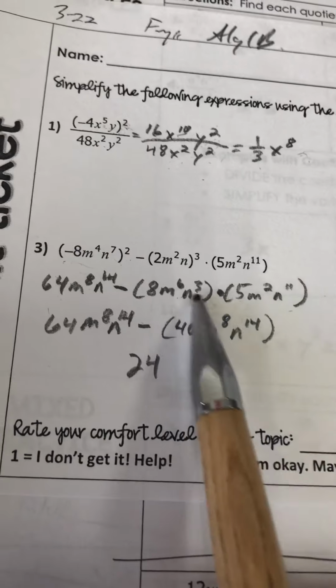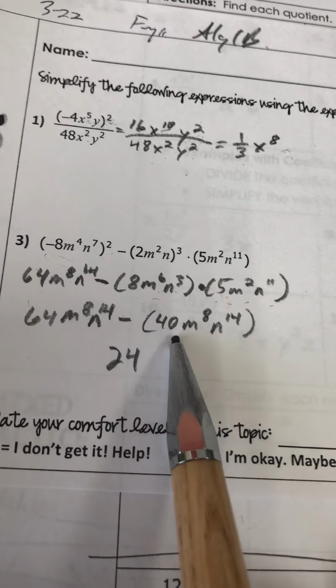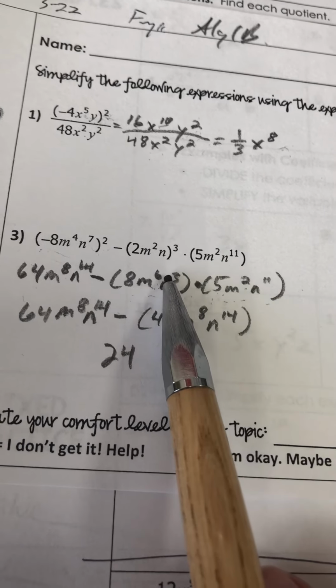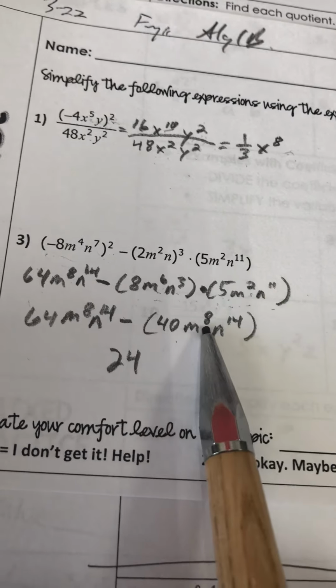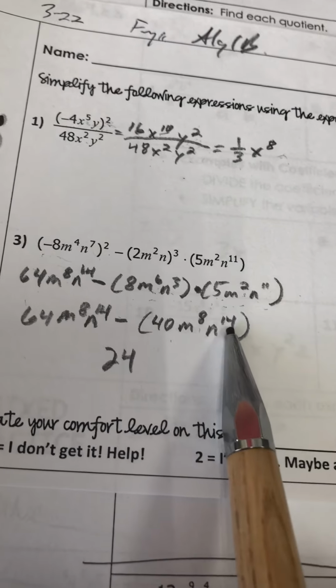Okay, I multiply first. Order of operations, I got to multiply. So I multiply 8 times 5 is 40. M to the 6th power times m to the 2nd power, I add those exponents. So that's going to be 8. And n to the 3rd power and n to the 11th power is n to the 14th.